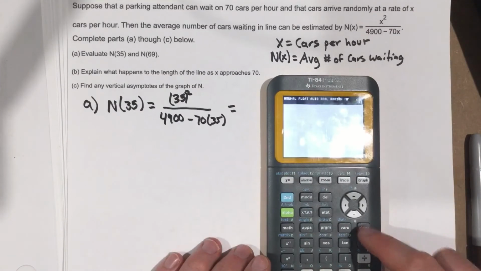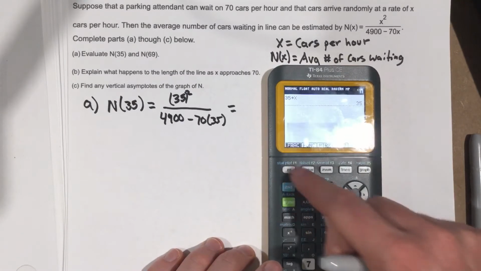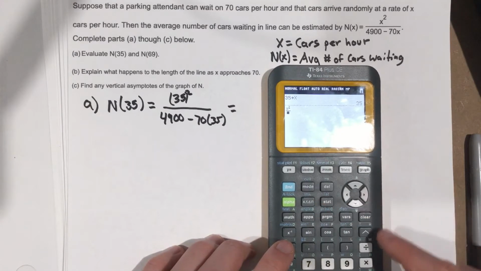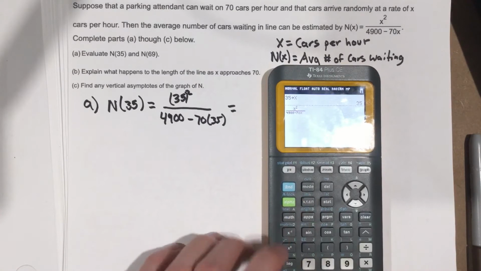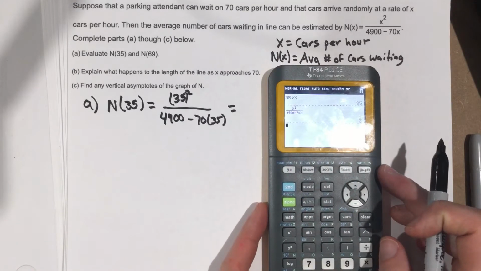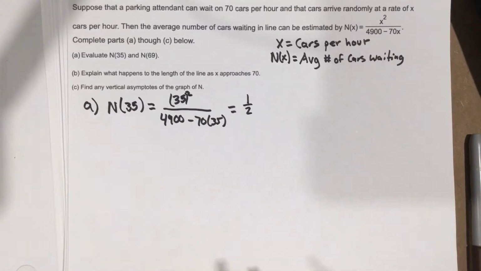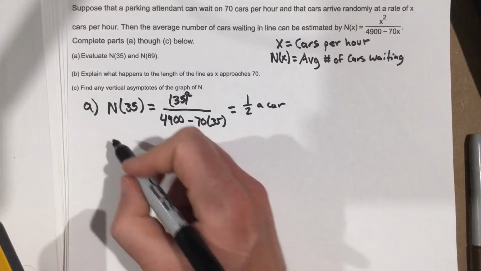Now I'm going to use my calculator to cheat on this a little bit. I'm going to say 35 stored as x. Let's type in the actual function using a fraction. x squared over 4,900 minus 70x. This is a work smarter, not harder type thing here. That gives you a half. So the average number of cars waiting is 1/2. So half a car. So that's not very much. Half a car waiting, you're not waiting very long.